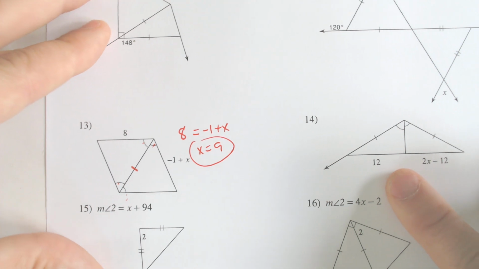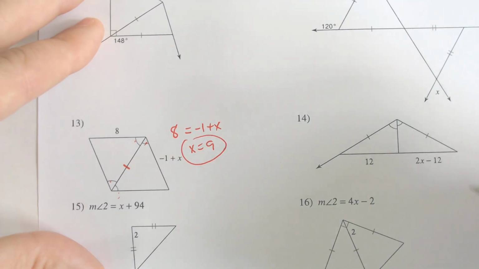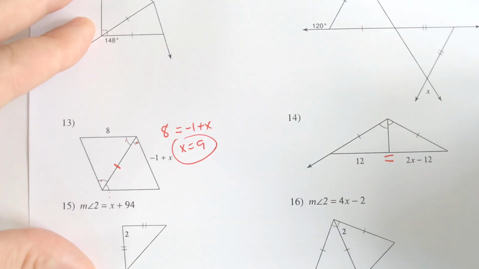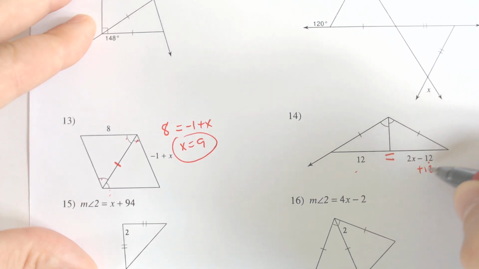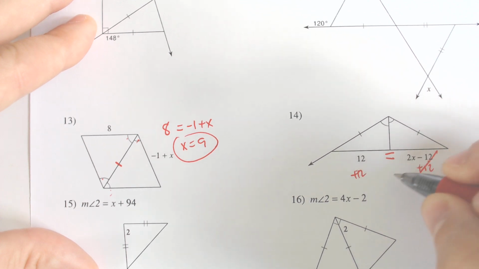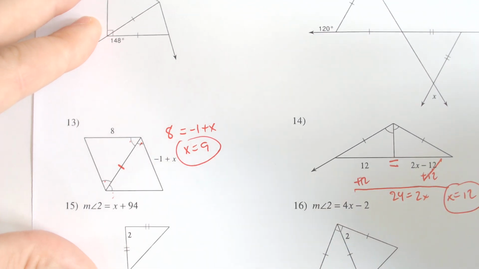What about on number 14 where we have these two? What do you think they're going to be? Are they going to be equal to each other? You'd be right. So let's just save time and put an equal sign in between them. I'm going to add 12 to this side over here to get that to go away. We're going to get 24 is equal to 2x, which means x is equal to 12.